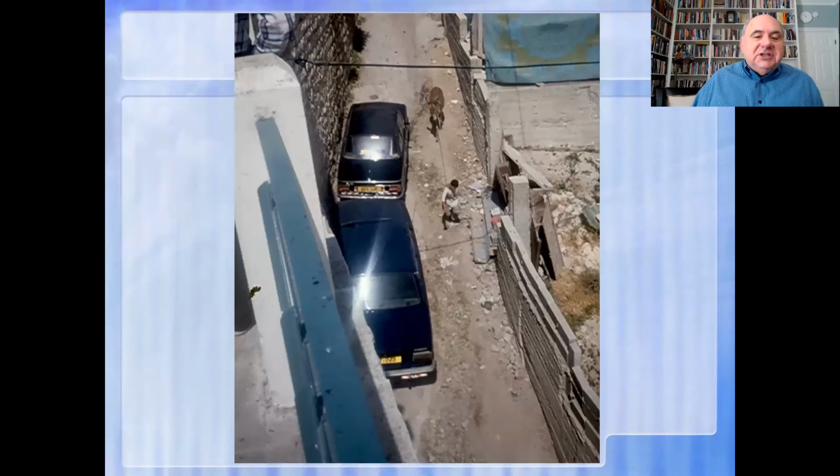This picture for me just kind of summarized the ancient versus the modern. Here you have two Mercedes-Benz parked, and here's a boy pulling his donkey. And so there you go. That's the life you have in the ancient world and the modern world.